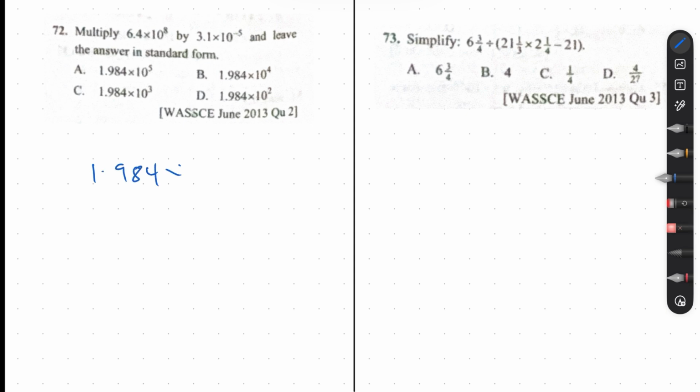1.984 times 10 to the power 4. That is our answer. Do we have it in the options? To the power 4? Yes, B right here. So let's circle B. Okay, cool. Let's go to question number 73.